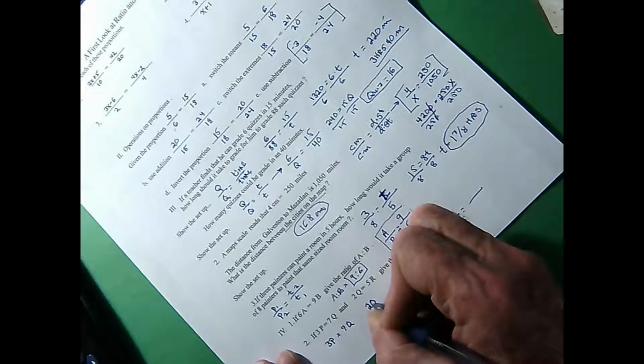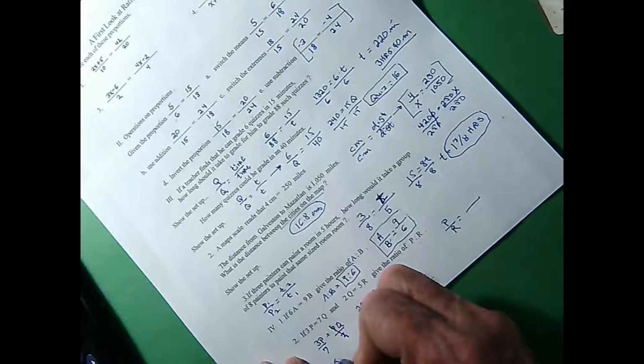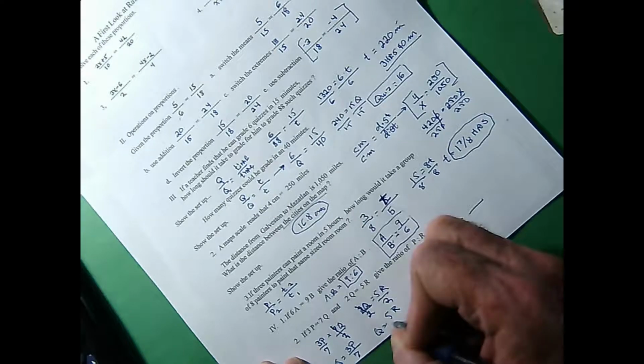I'm going to write this again. 3P equals 7Q, and 2Q is equal to 5R. And what I've got to do is relate P and R. To do that, I'm going to ditch the Q. Watch this. I'll divide both sides by 7 here. And you would agree that those would cancel. And in this case, Q is equal to 3P over 7. Do the same thing on this side. Solve for Q. Divide this side by 2 and divide this side by 2. Here the 2's cancel. I'm just left with Q is equal to 5R over 2.